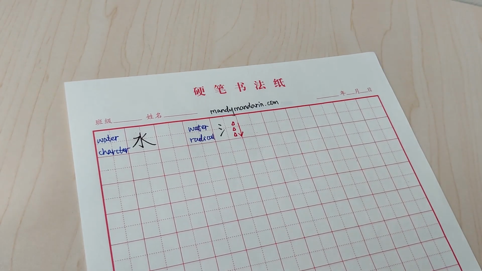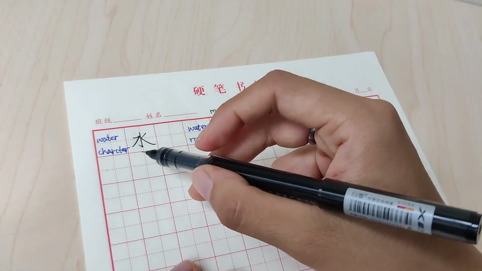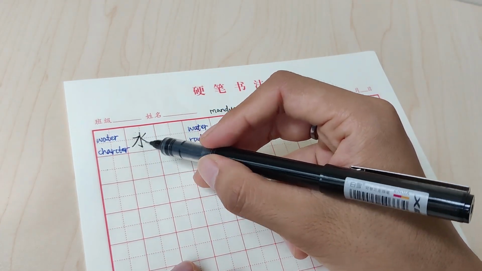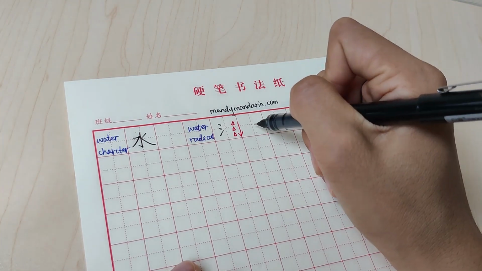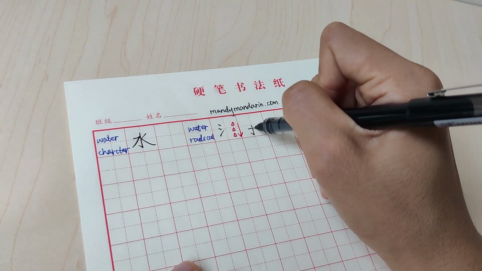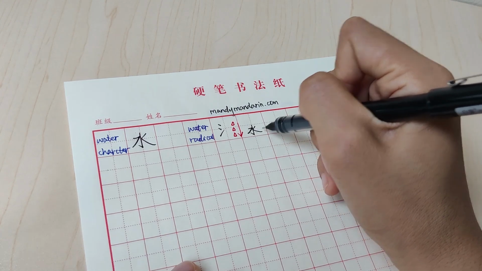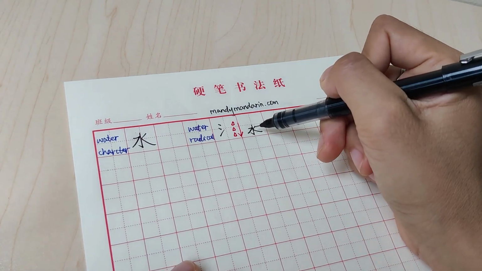And of course, it had a second form. The second form is basically like this one, but you should write it smaller. And usually it's on the bottom. Yeah, usually it's here.